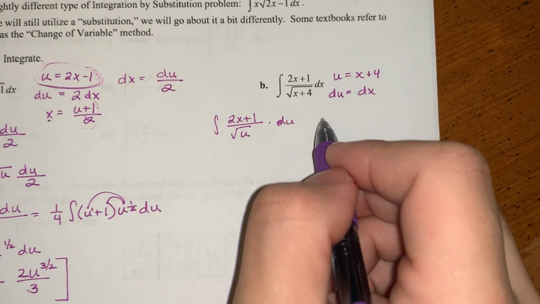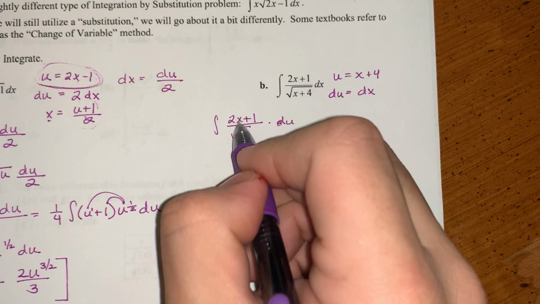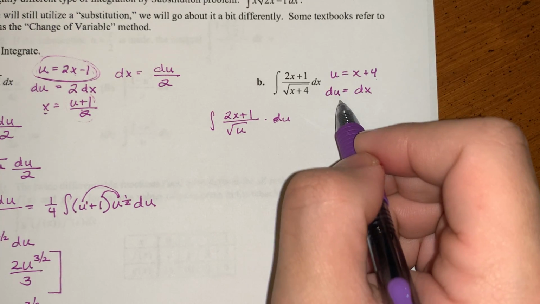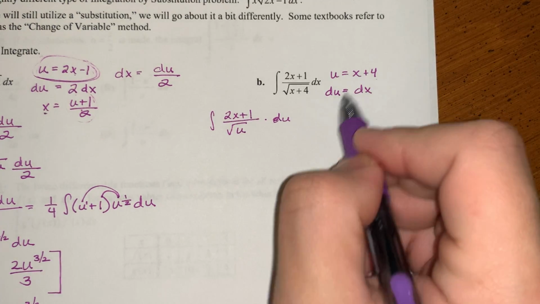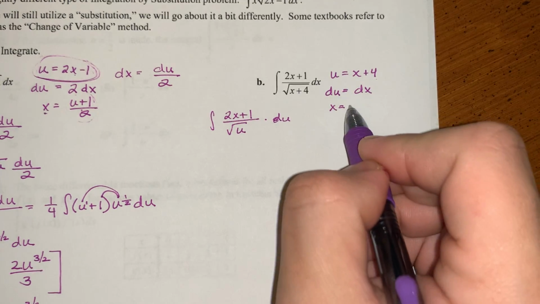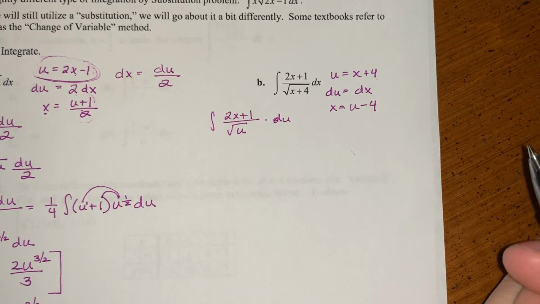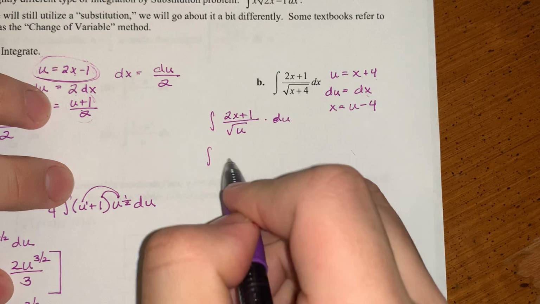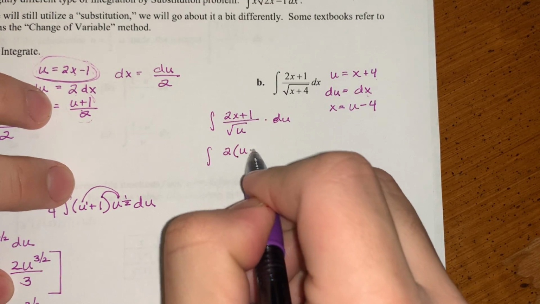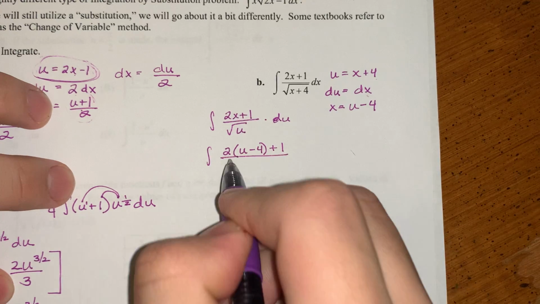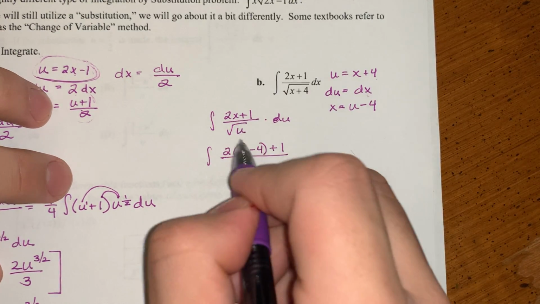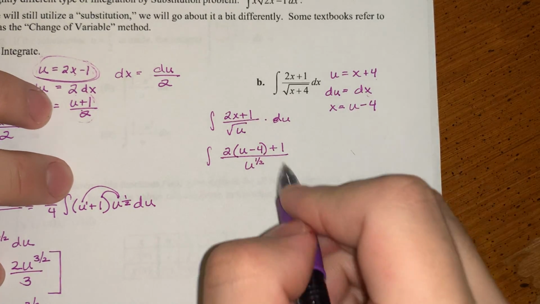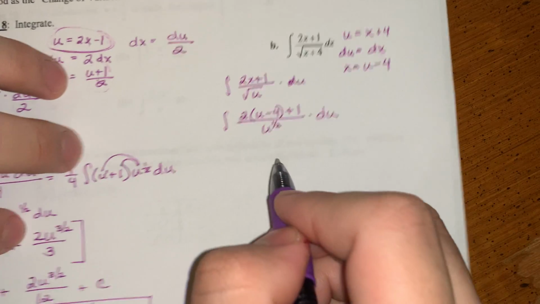So now I look at this and I say, okay, well, all I have is an x term that needs to be canceled out. I think I can look at my u equation to get x by itself easily. So I'll say that x is equal to, if I subtract 4 from both sides, it's u minus 4, right? So now I can go ahead and get this u minus 4 and plug it directly into that x there. So then this becomes the integral of 2 parentheses u minus 4 plus 1, all divided by, and you know what? I don't know how to integrate a radical, but I do know how to integrate a 1/2 power. So times du.